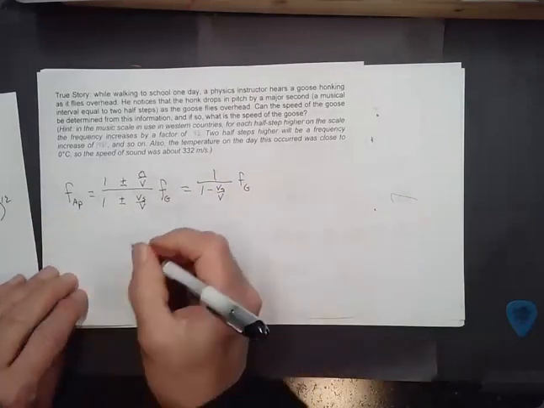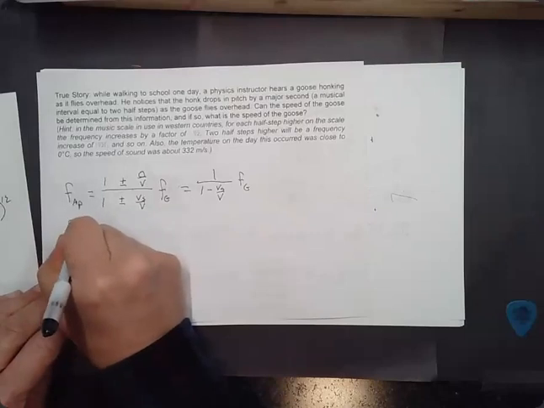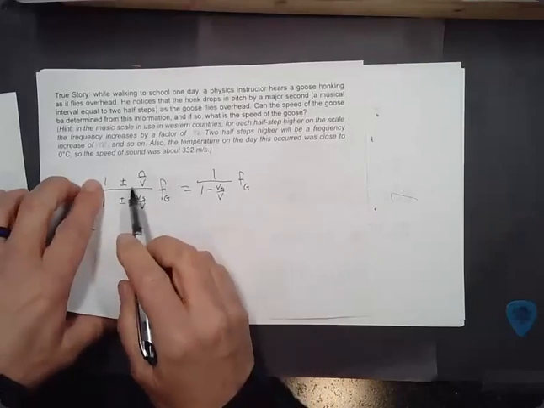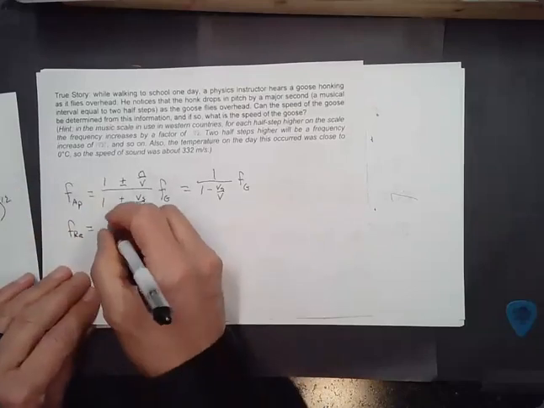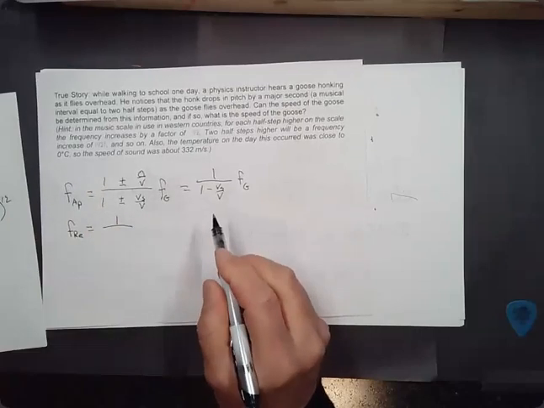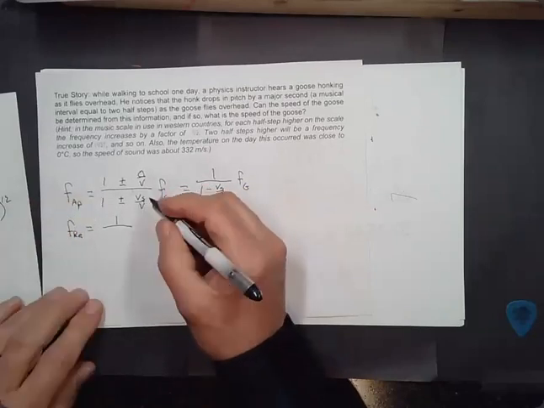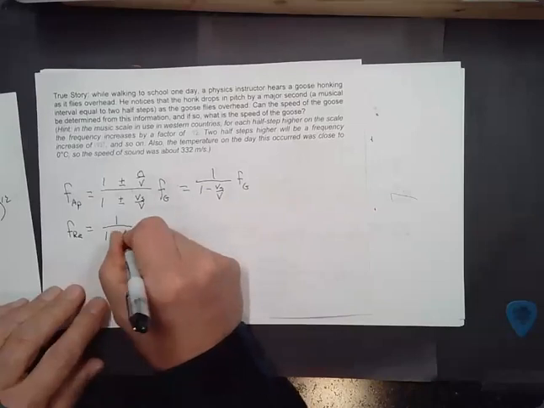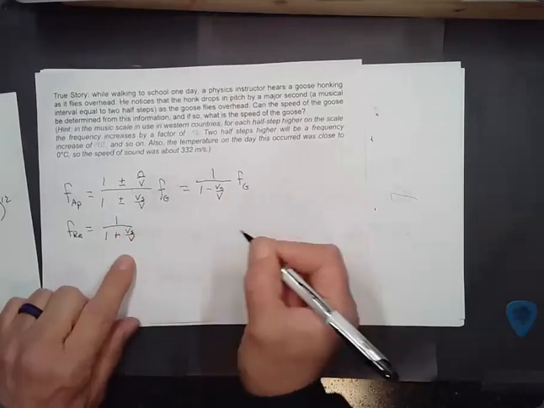When it was receding, F sub RE, again, the numerator is still just 1 because the listener, me, was not moving. So we just have a 1 on top, but a lower frequency heard. What I do to the bottom, the lower frequency, is a plus sign. So I would have 1 plus the velocity of the source over the speed of sound.